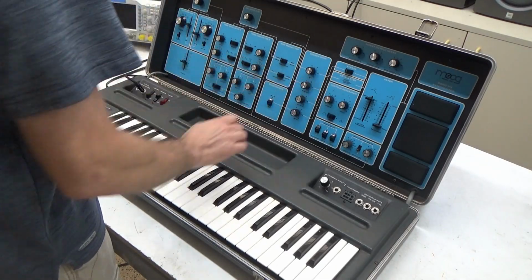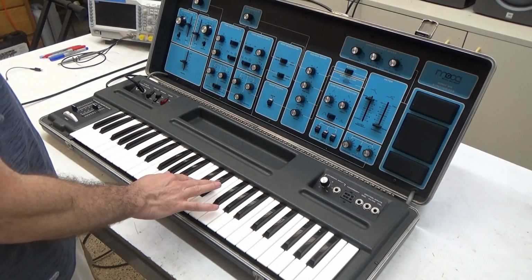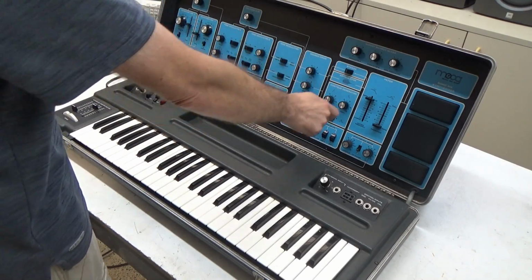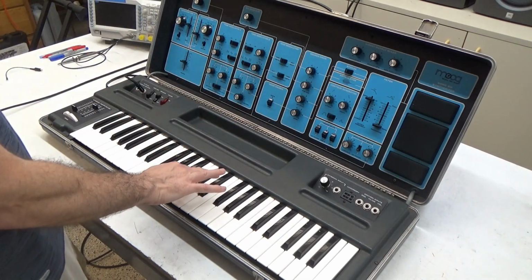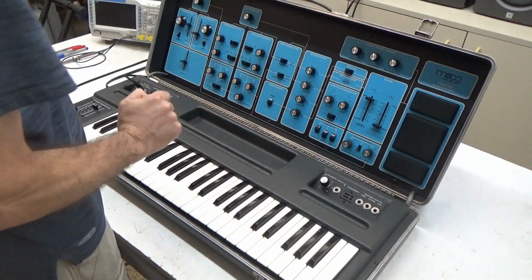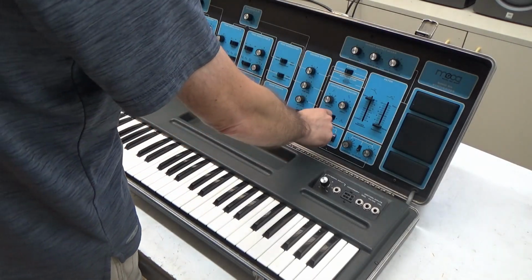With a little bit of attack, and then with no decay, when I release the key it goes away. If I add decay, I release the key and it begins the decay portion until it fades away. So that's that.